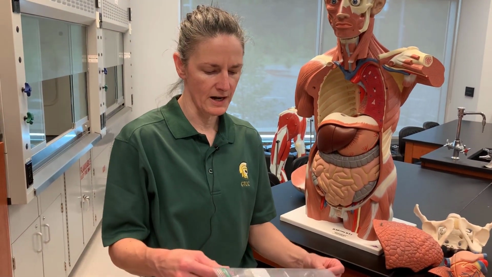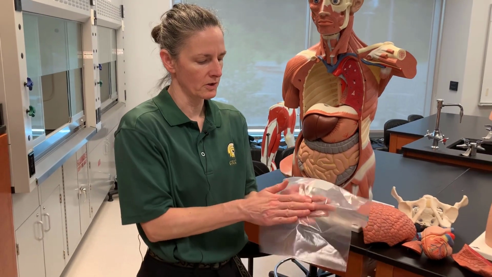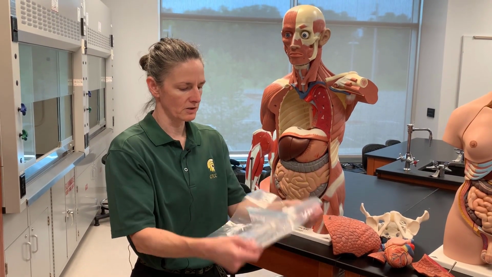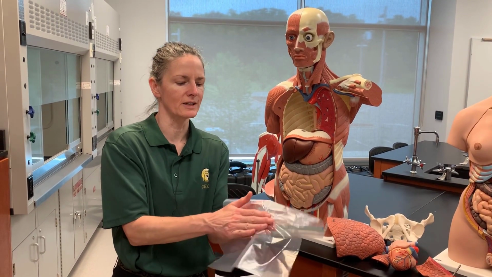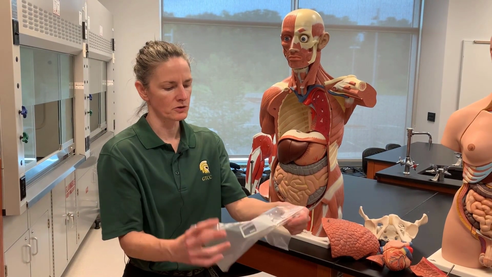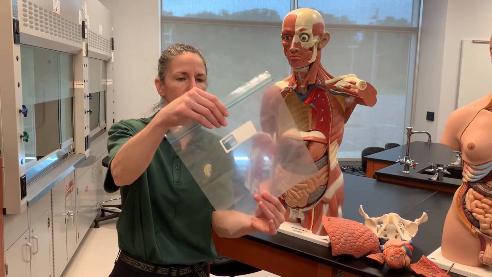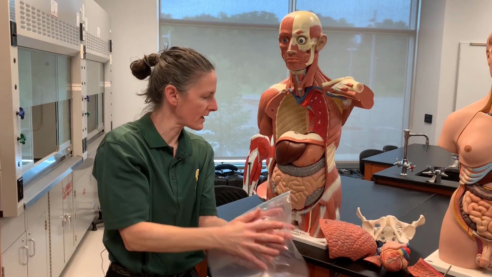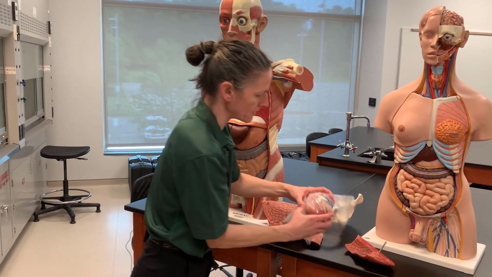So to demonstrate a serous membrane, I'm going to use this freezer bag because it is a two-sided, or I should say double-sided membrane. If we treat it like this, we can consider this freezer bag our membrane that wraps around the organ.